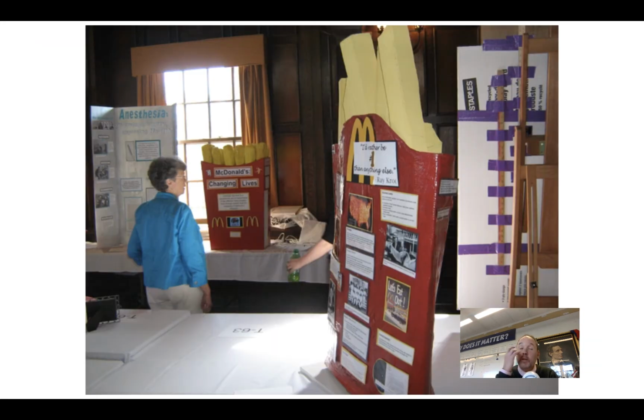In fact, one year at the state competition, there were 2 exhibits that were French fry boxes. Whatever the case, if you look at an exhibit, you notice that all of them have to be a certain size. All of them have the same size limit. All of them have the same word limit. All of them are going to have an annotated bibliography. All of them are going to have a title and a thesis statement, sometimes a little video.